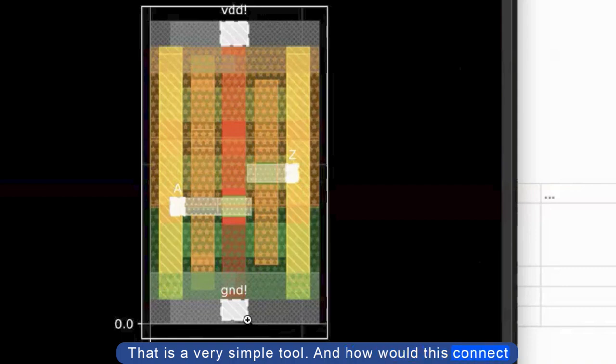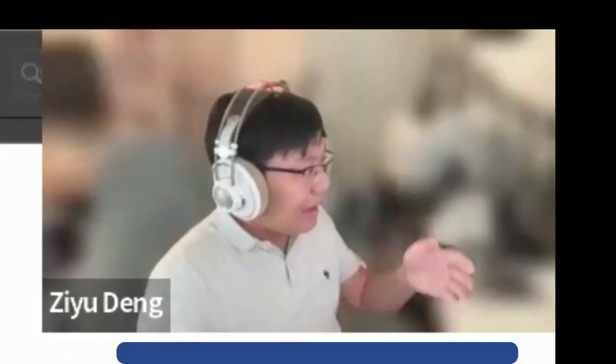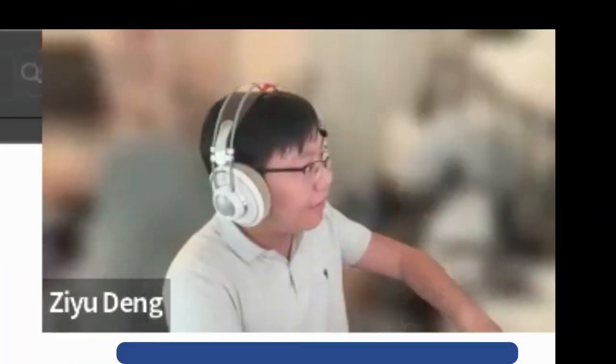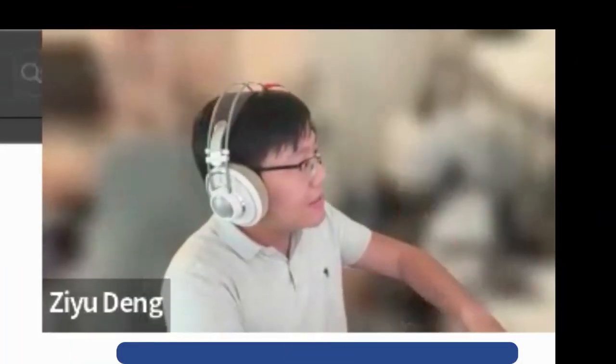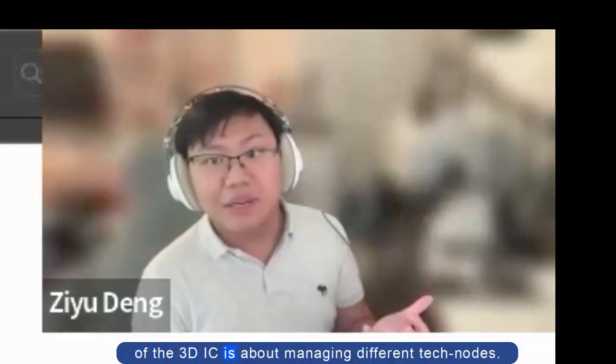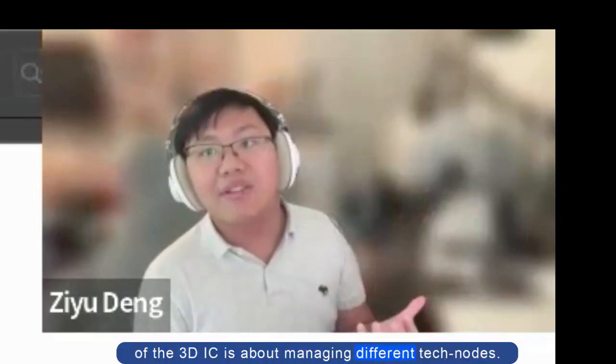And how would this connect to the 3D capability of open access? We'll get there. The core of the 3D IC is about managing different tech nodes.